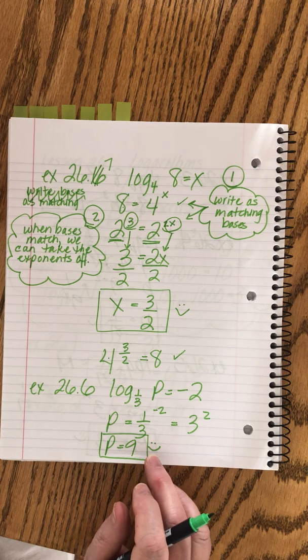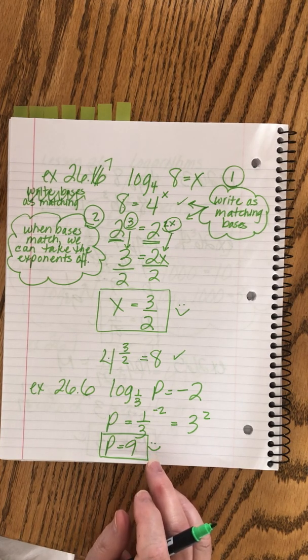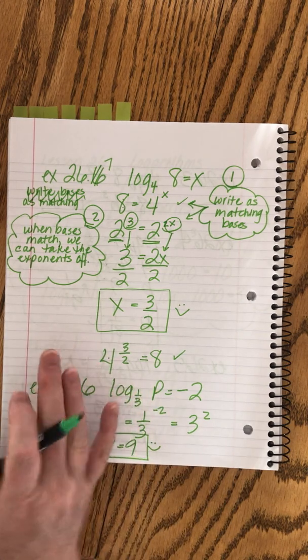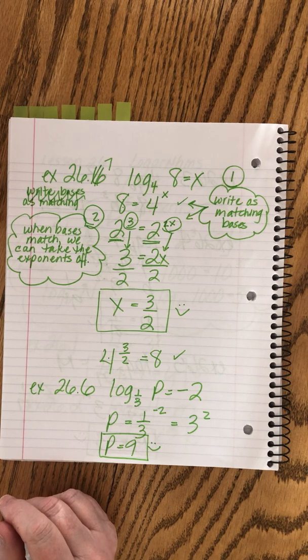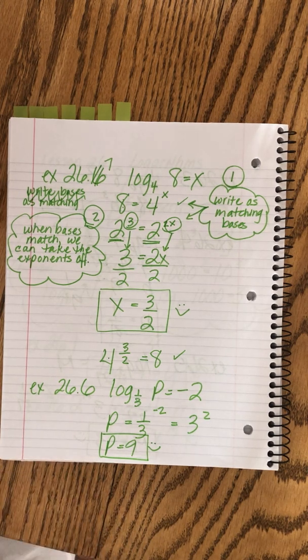We are going to spend a bit more time working on logs this year than we did last year. We're going to review, but what we did today was very straightforward. We just practiced taking log expressions that we could translate into exponential equations and then solve them.